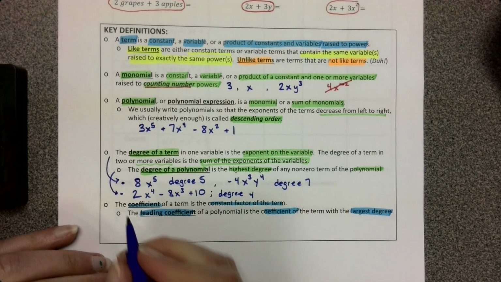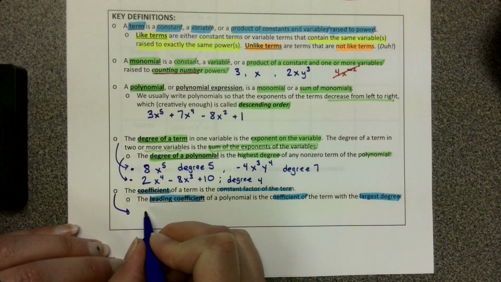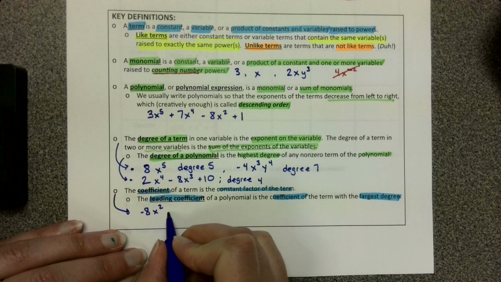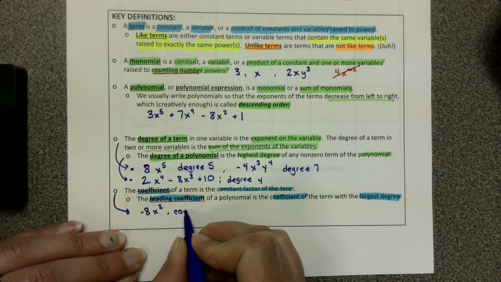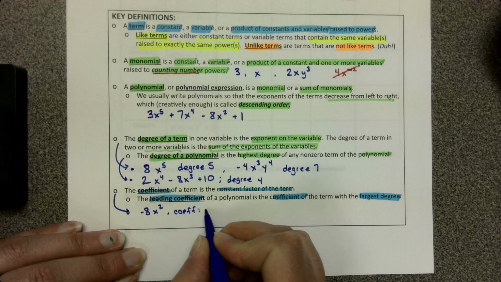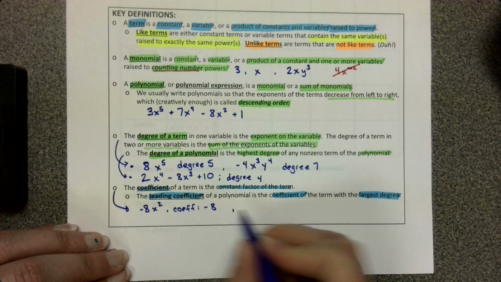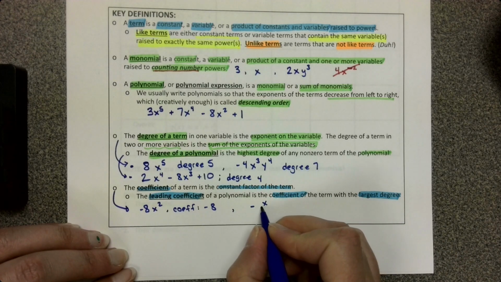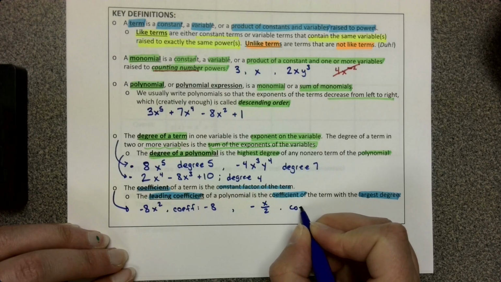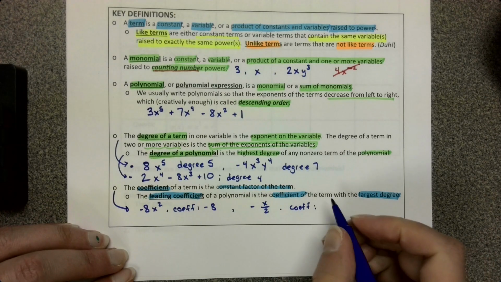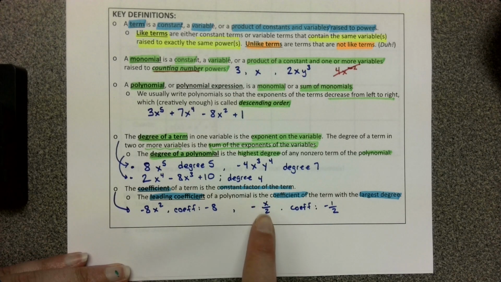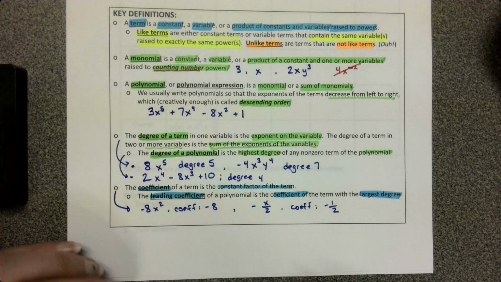So for example, if I have negative 8x squared, its coefficient, to abbreviate coefficient, is negative 8. Or if I have the polynomial negative x over 2, its coefficient is negative 1/2, imagining that there's a 1 with that x, so it's 1x over 2, negative, which makes a negative 1/2 coefficient.